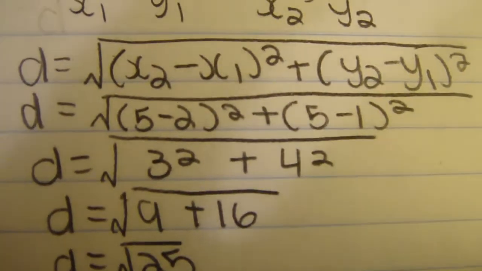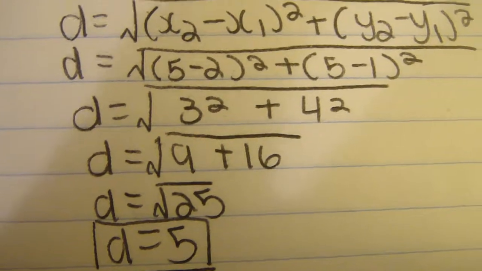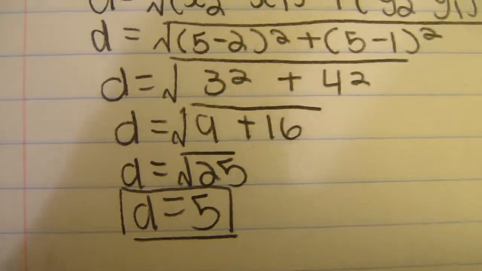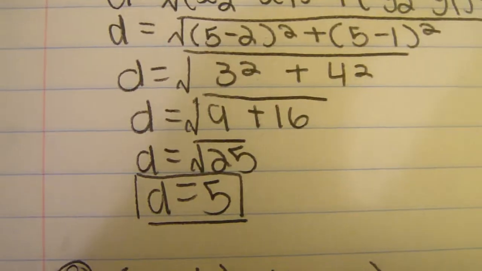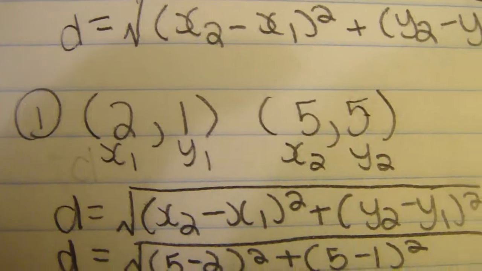I plugged in the numbers, and I got 3 squared plus 4 squared. That became 9 plus 16, which became the square root of 25, which is the perfect square of 5. So the distance between these two coordinates is 5.